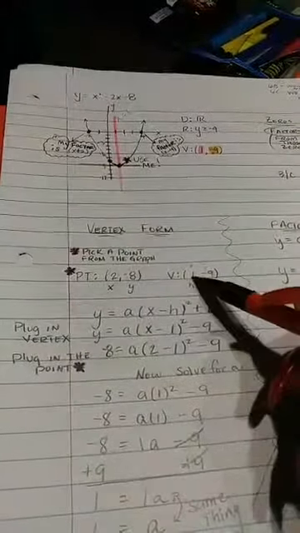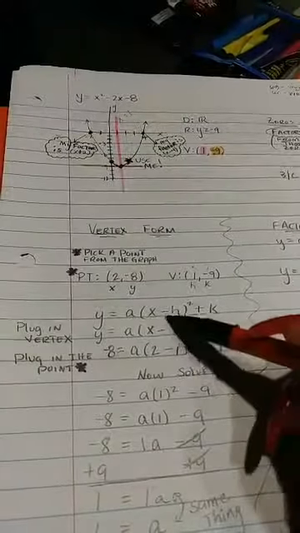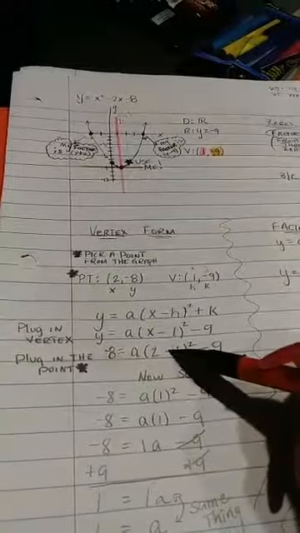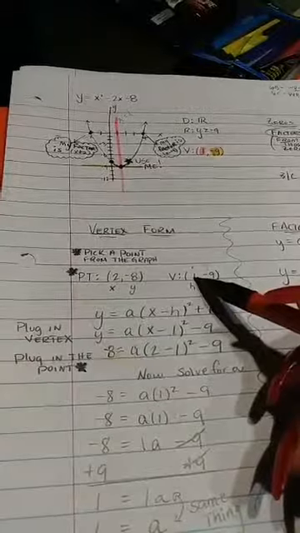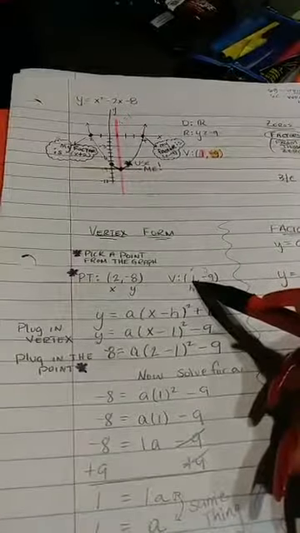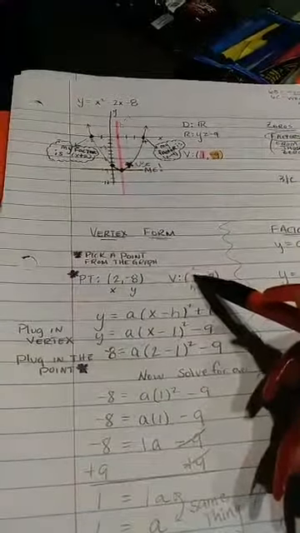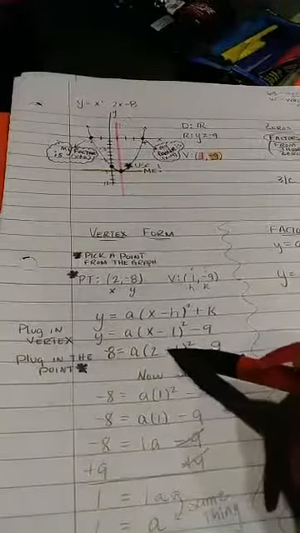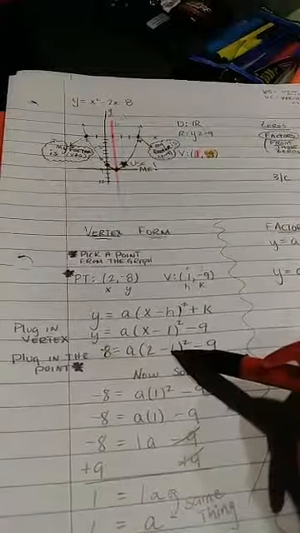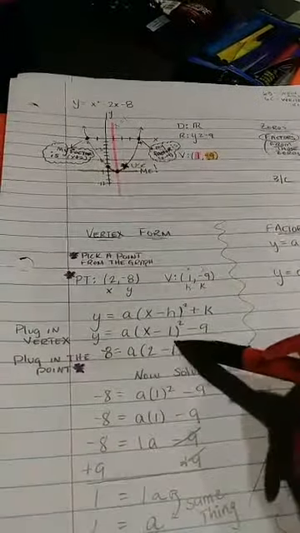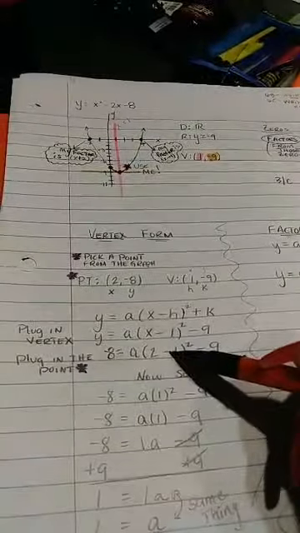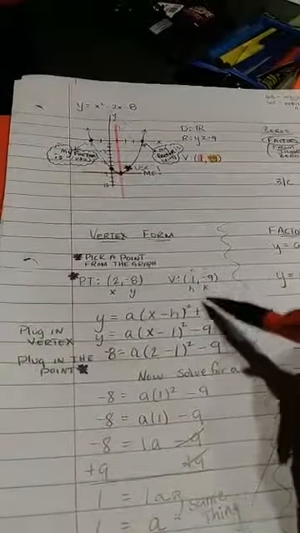Now the h is 1, and you notice how I left the minus sign? Because my h was positive. Now had I had a negative 1, this would have become plus 1. So I just put a 1 here and brought down the minus sign. Now let's put in negative 9.